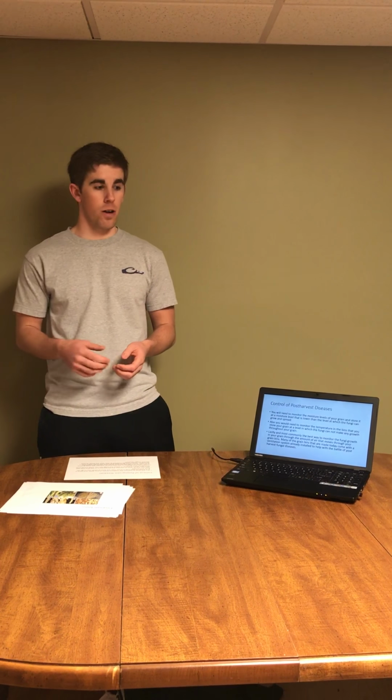So when storing your grain, you'd want to get a grain bin that has a good ventilation system to be able to keep a stable amount of airflow through your grain bins while it's being stored.